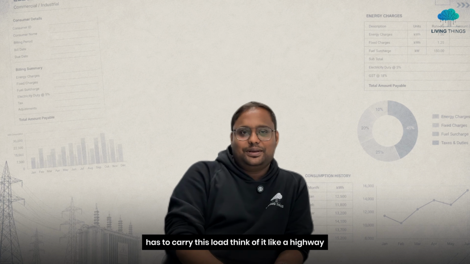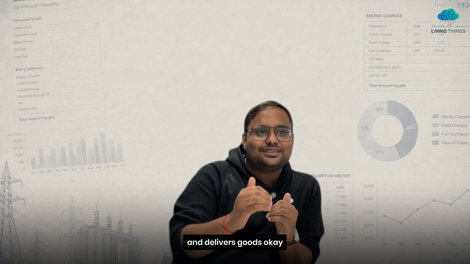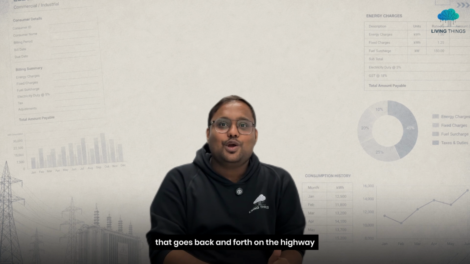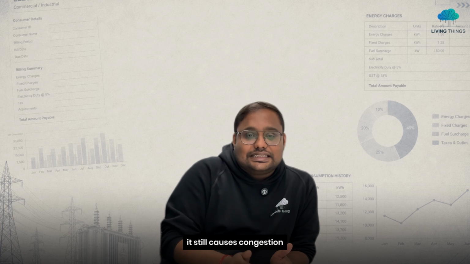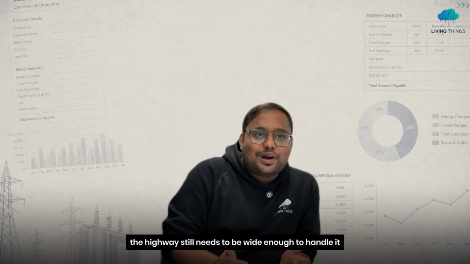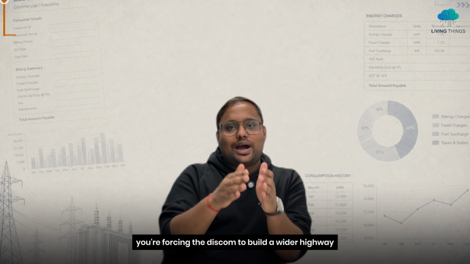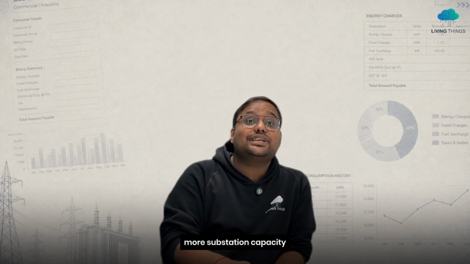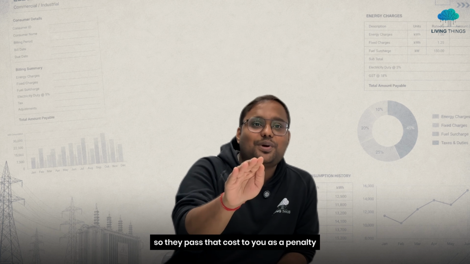Think of it like a highway. Active power is the traffic that reaches the destination and delivers goods. Reactive power is traffic that goes back and forth on the highway without delivering anything, but it still occupies lanes, it still causes congestion. The highway still needs to be wide enough to handle it. When your power factor is low, you're forcing the DISCOM to build a wider highway, bigger transformers, thicker cables, more substation capacity just to handle your reactive power. That's expensive. So they pass that cost to you as a penalty.